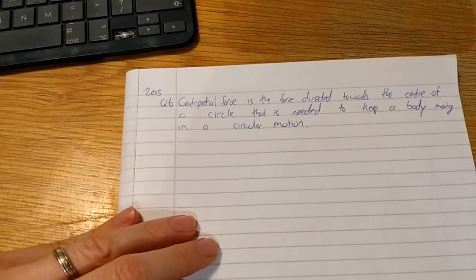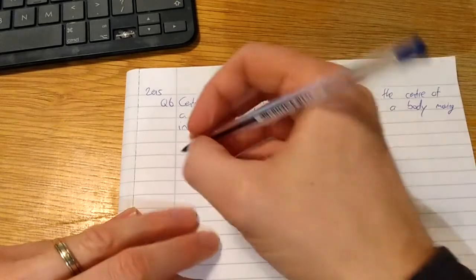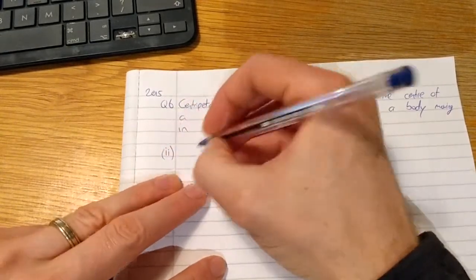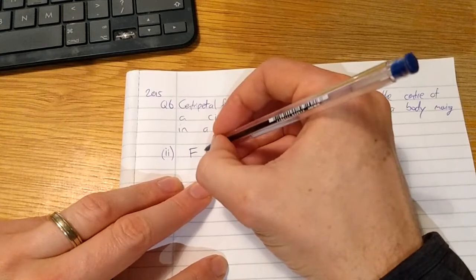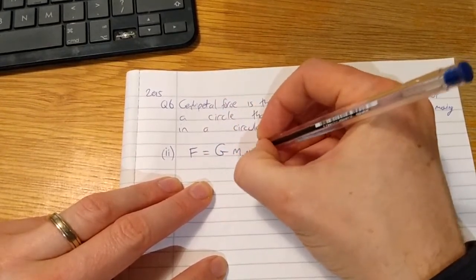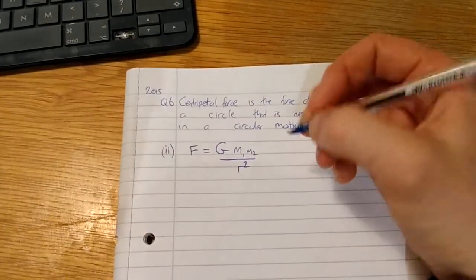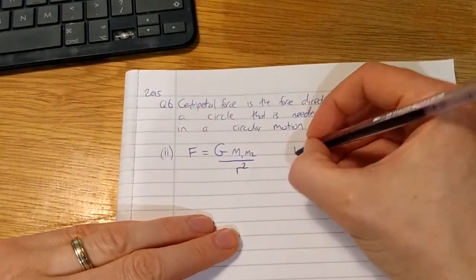State Newton's law of universal gravitation. Law, singular. Okay, these are always better when we use just a formula. So the force due to gravity is the universal gravitational constant, the product of the two masses divided by the distance between them squared. And then we have to tell them what everything is.